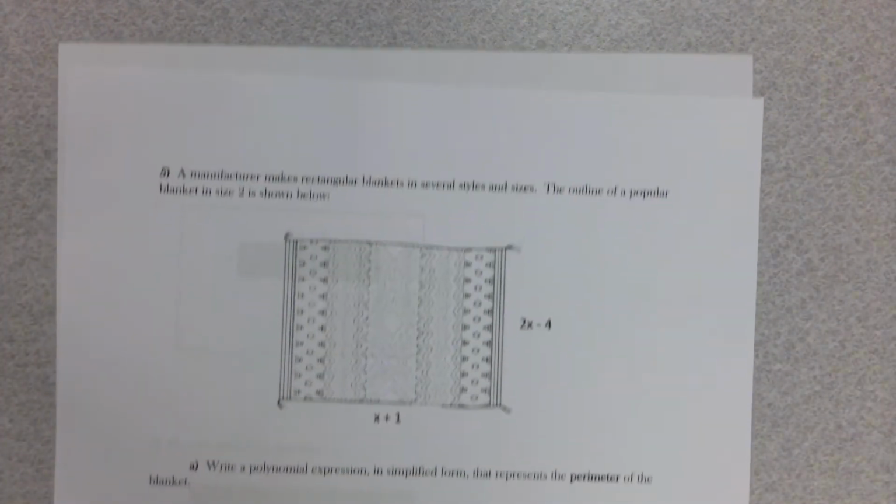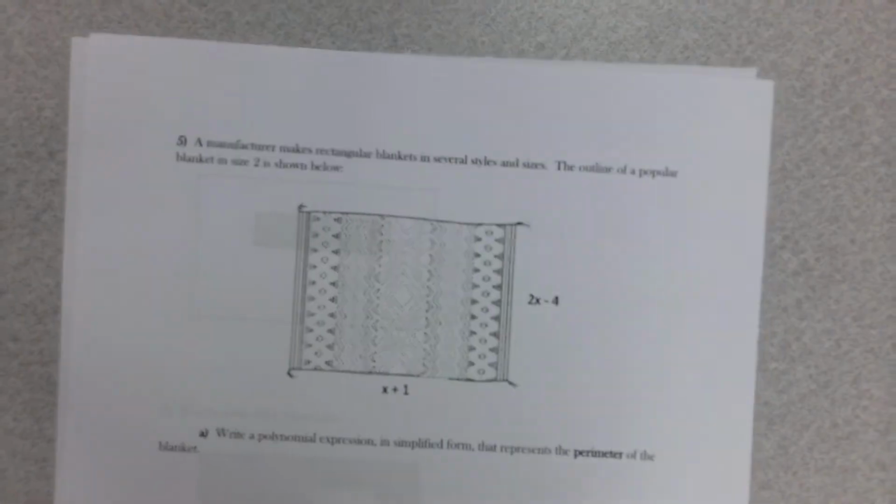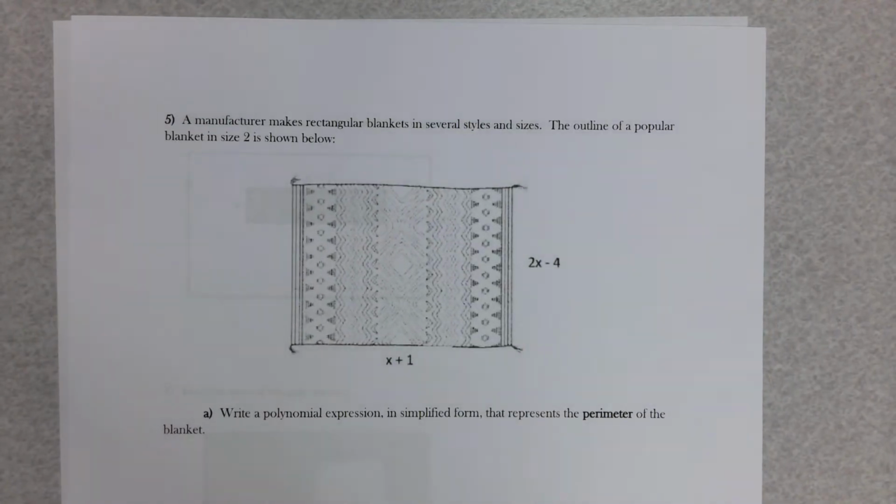So that was your review with exponents. Then we started to multiply polynomials, now that we were familiar with how we could multiply variables. So I have a blanket here that's rectangular, and letter A, actually, before we even multiply, just started practice adding like terms and using variables, things like that.